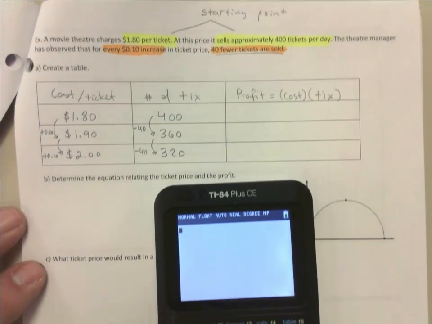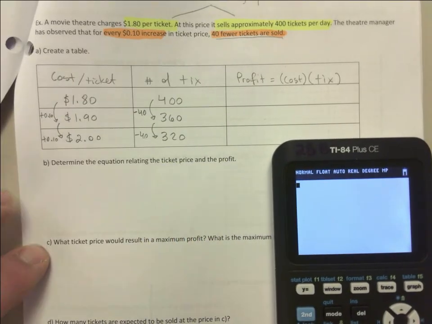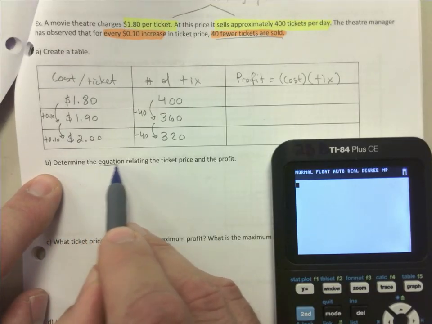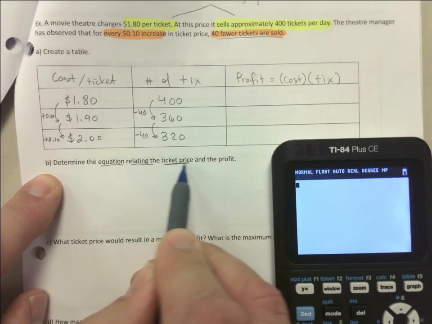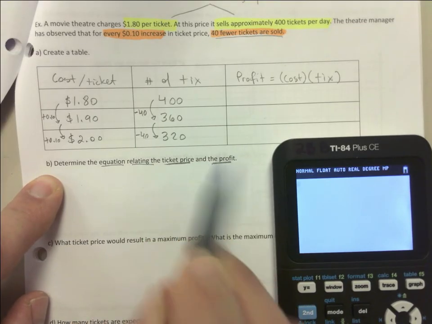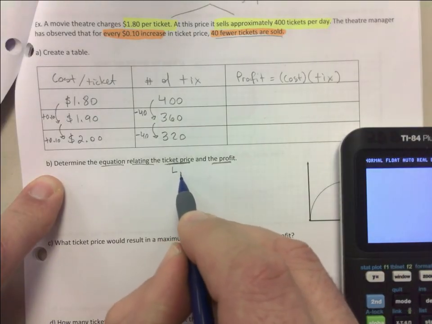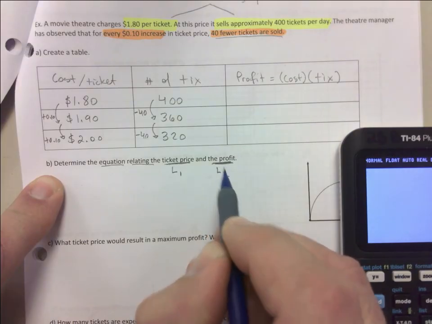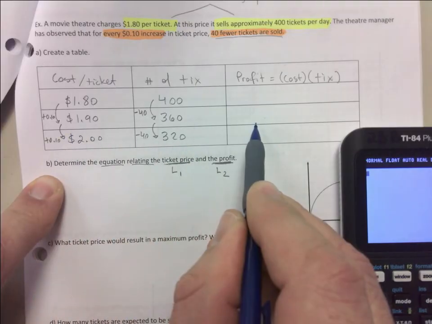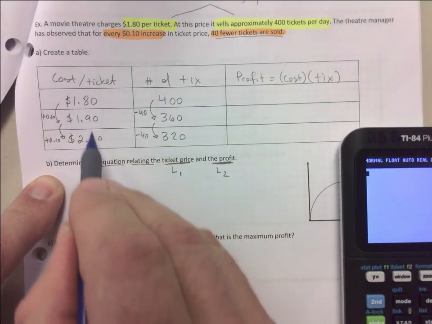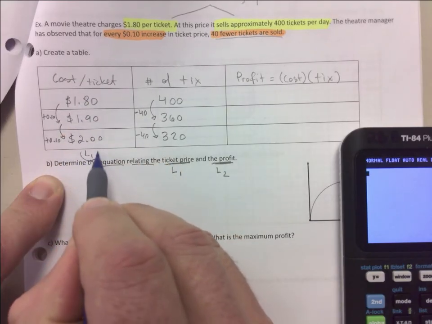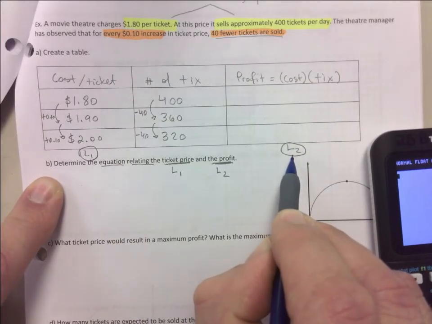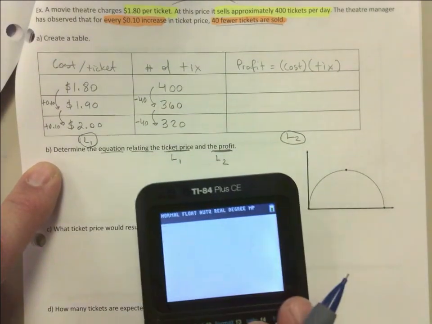I'm going to show you something cool here before we get started. I'll leave this blank for a bit. But what does it ask us here? Determine the equation relating the ticket price and the profit. So ticket price goes into L1 and the profit goes into L2. Which of these 3 columns am I going to put the L1 under? I'm going to put it right under the ticket price here, L1. And always, the last one here goes into L2. So let's go ahead and do that.